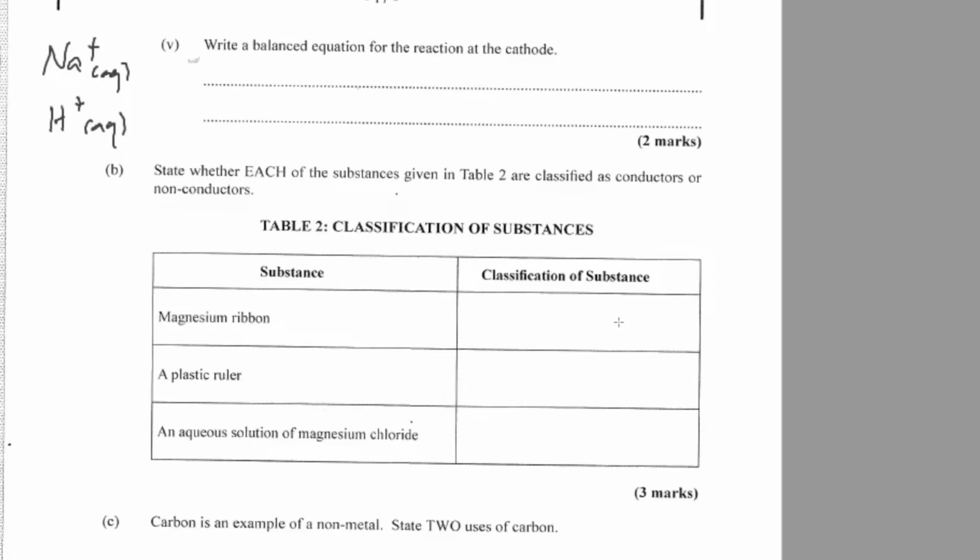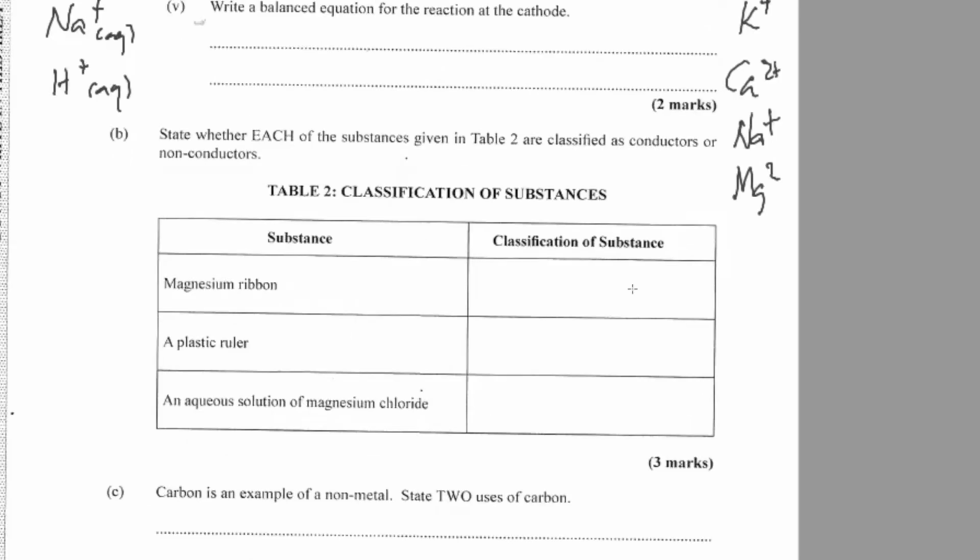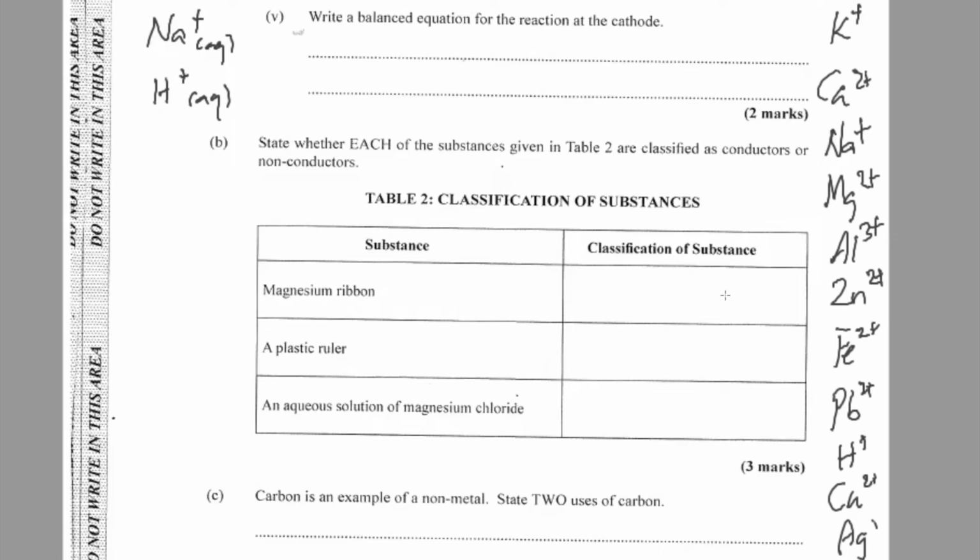It would require too much energy for the Na+ ions to actually be liberated. So this is the opposite of bonding. Breaking up in this case is really hard to do. So the H+ ions would actually get the nod. Just a reminder, our electrochemical series. So hydrogen would actually get the nod.